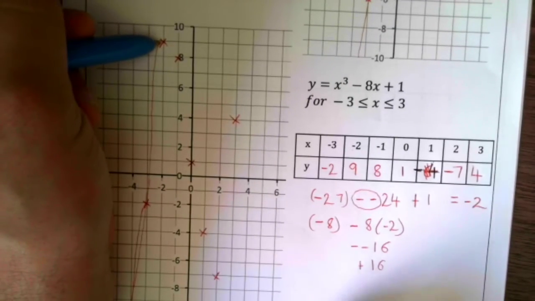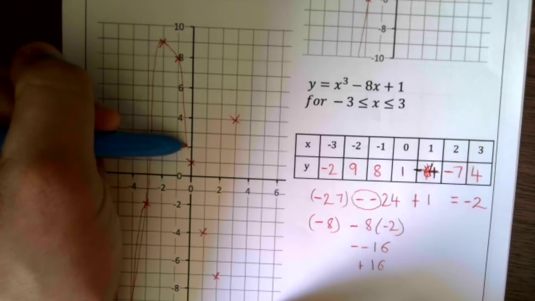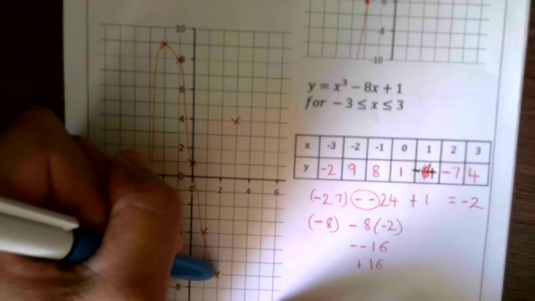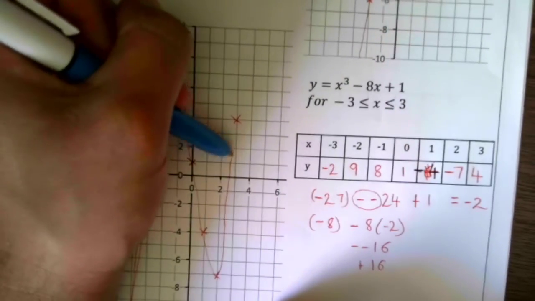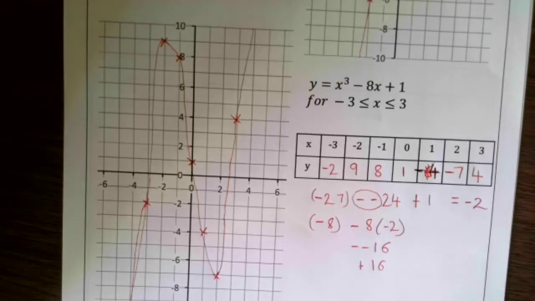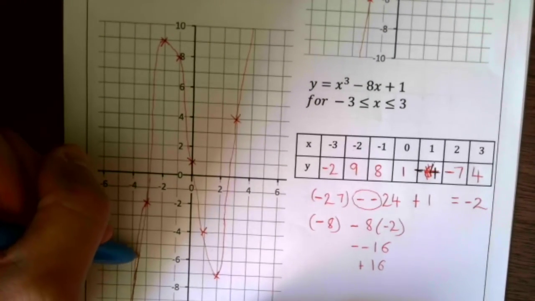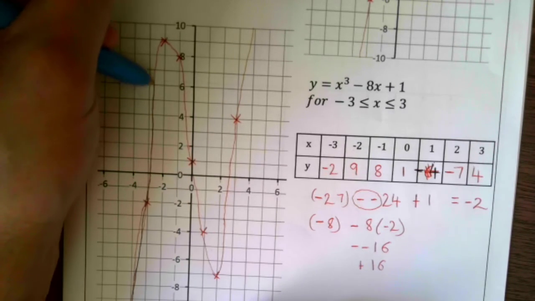We're going to have to assume that this is our turning point, but remember we're sketching here, so it's not the end of the world if we're not massively accurate. And I'm just going to go over that in black because my first point was slightly wrong to begin with.